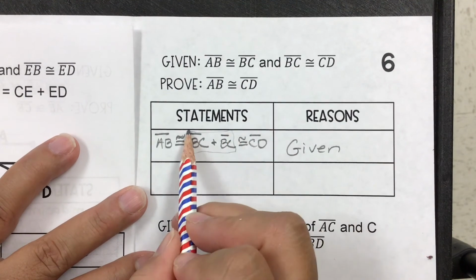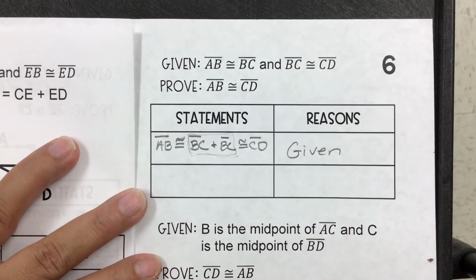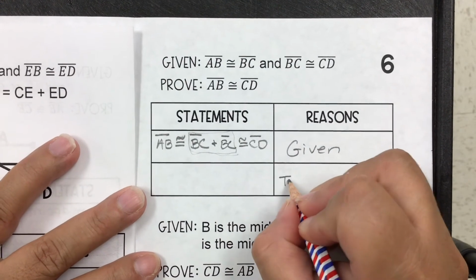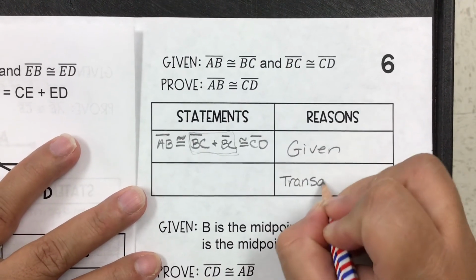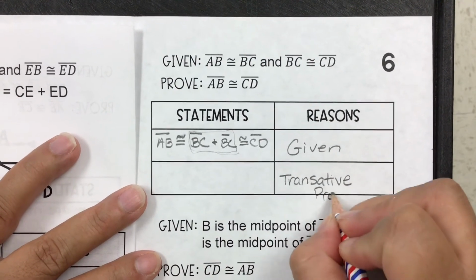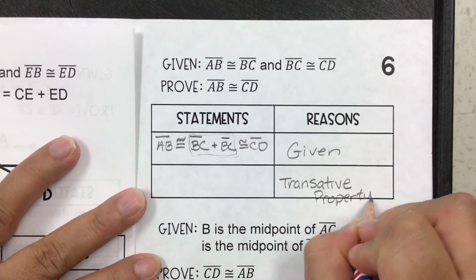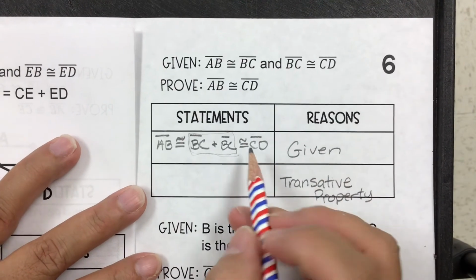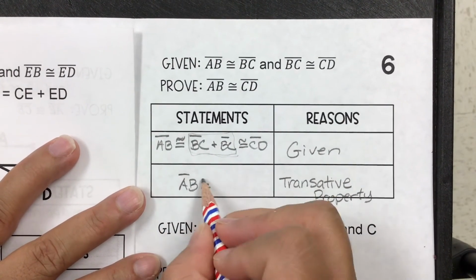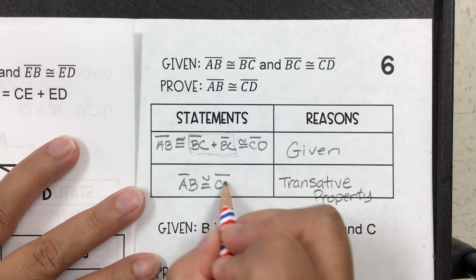I want you to box this right here. Does that help you identify the property? That is the transitive property. That means that I can go ahead and write that AB is congruent to the segment CD.